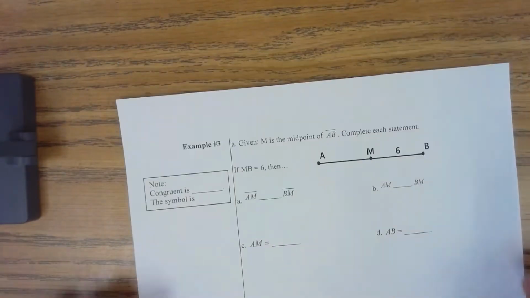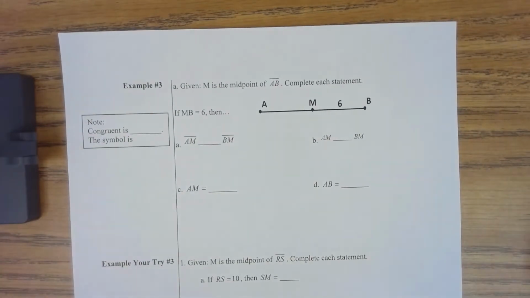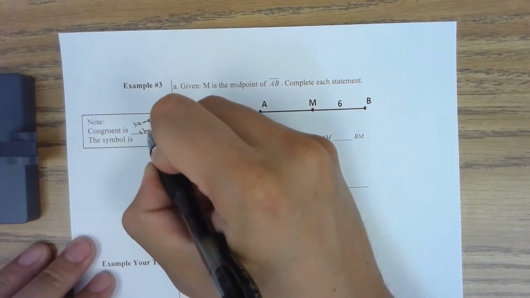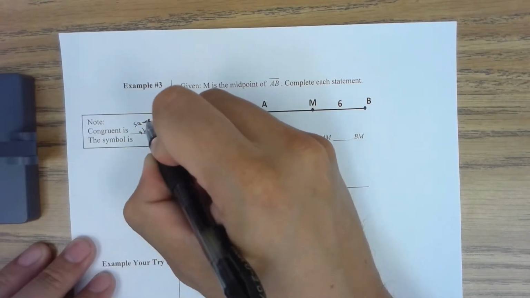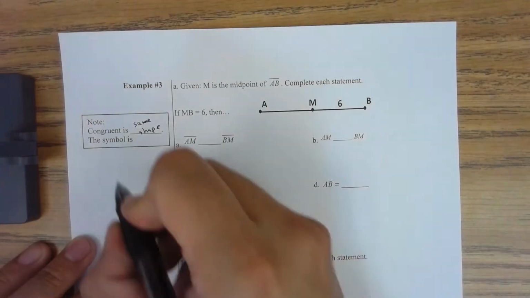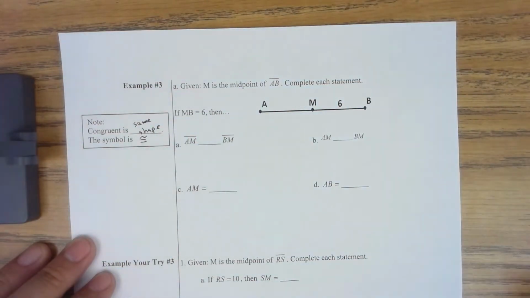Alright, let's take a look at the next page. So we got example 3 here. Before we go through example 3, there are a couple of notes I want to make sure you know. The word congruent means that it has the same shape. The symbol for congruent is the equal sign with a little wavy line above it.